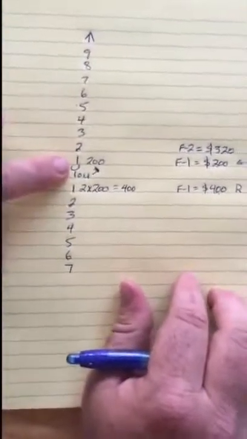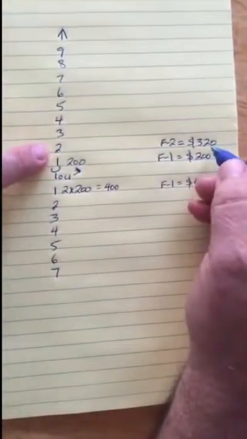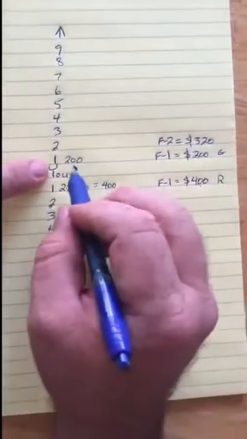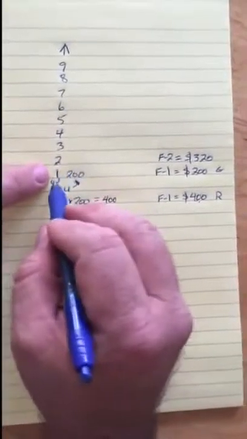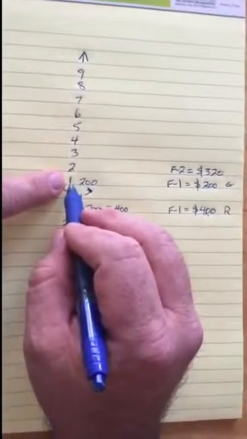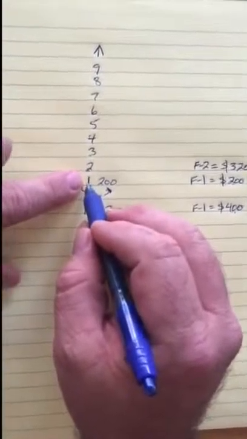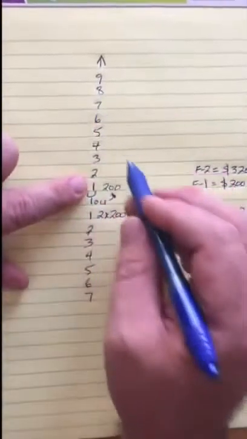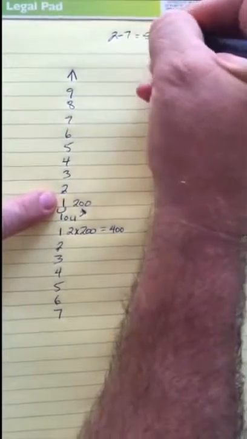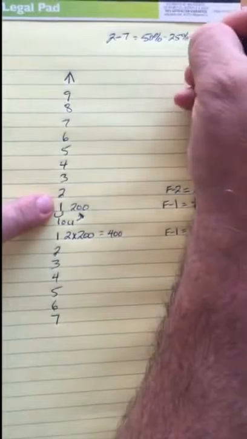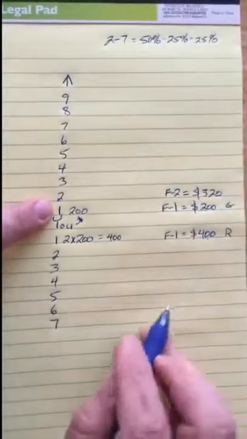Okay? Now, we're going to distribute this $320. Now, in our formulation, 100% of the first floor goes to the project right on the stair above you. On floors 2 through 7, it's a little bit of a different formulation. So floors 2 through 7 equal 50%, 25%, and 25%. I'm going to show you how that works, okay?